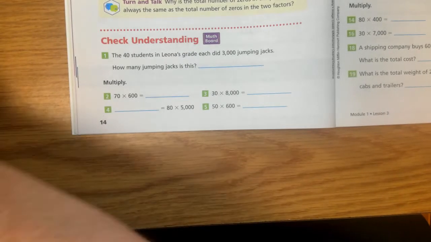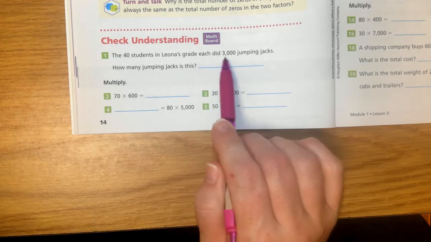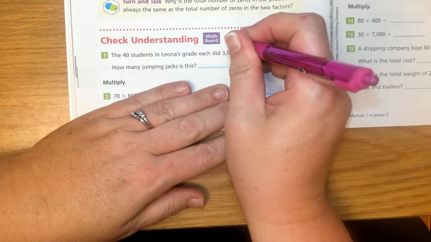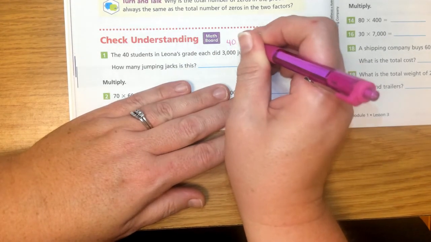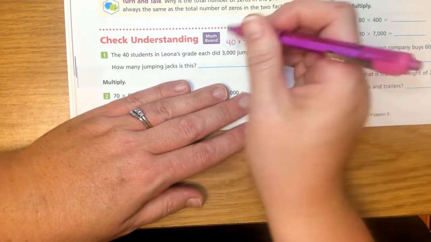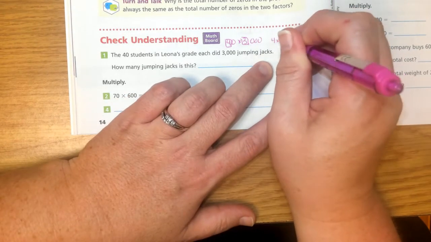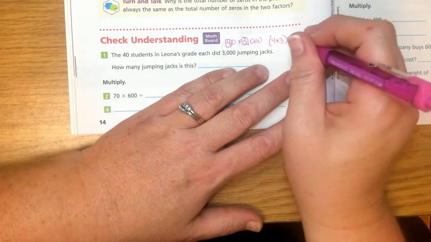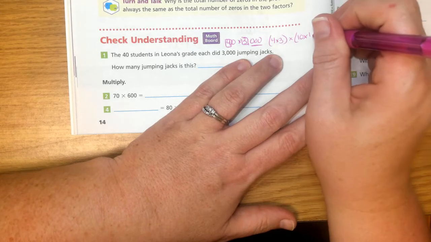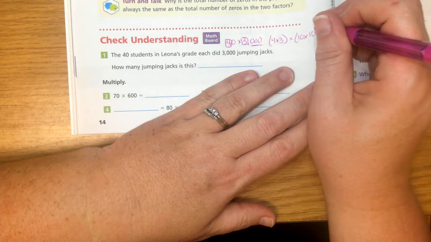So the 40 students in Leona's grade each did 3,000 jumping jacks. How many jumping jacks is this? Well, my problem to solve is 40 times 3,000. So I know I need to multiply my 4 times my 3, and I need to multiply my 10 times my 1,000, which is my third power of 10.